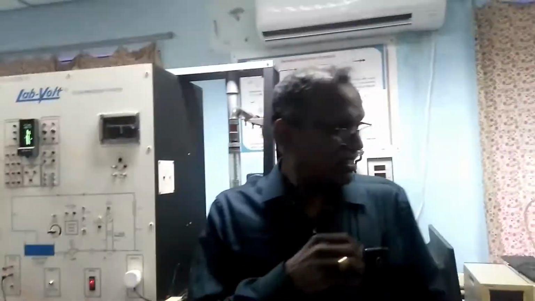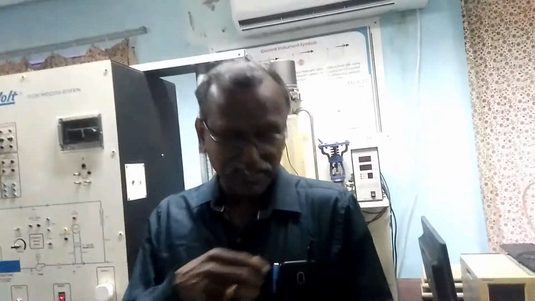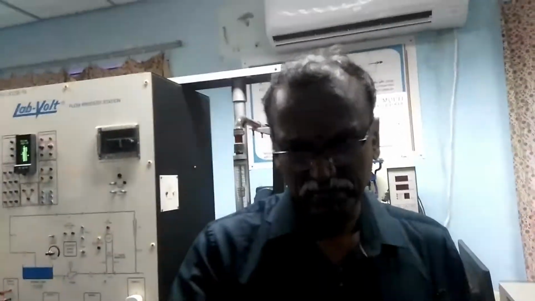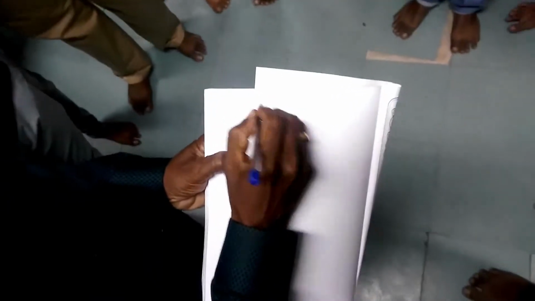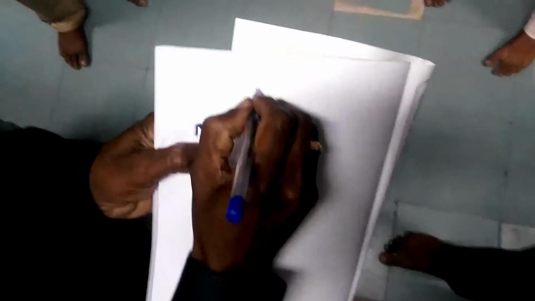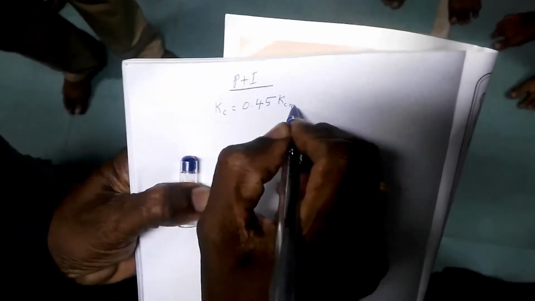Now let us calculate the tuning parameters by using Ziegler-Nichols thumb rules. What is the formula for a PI controller, P plus I? Kc equals 0.45 times Kc max.